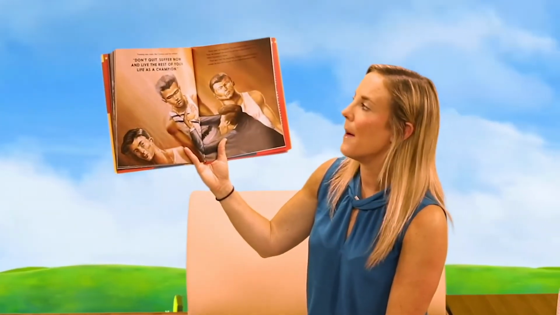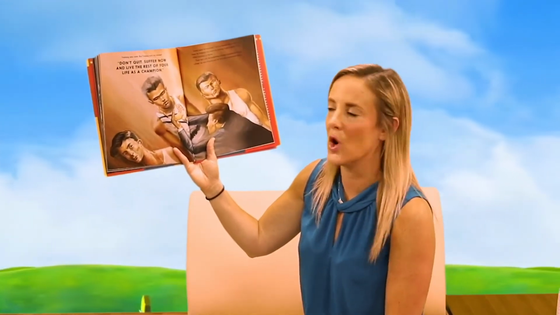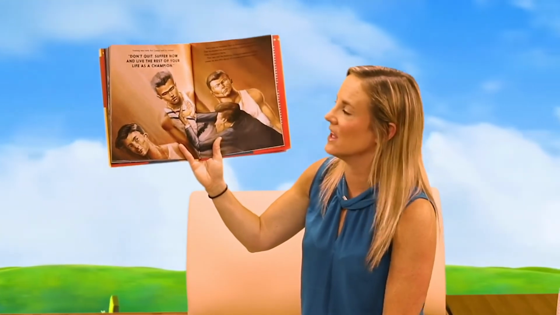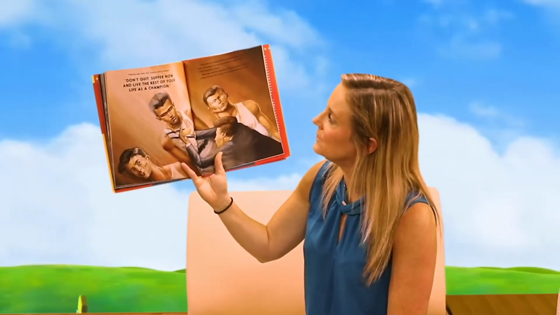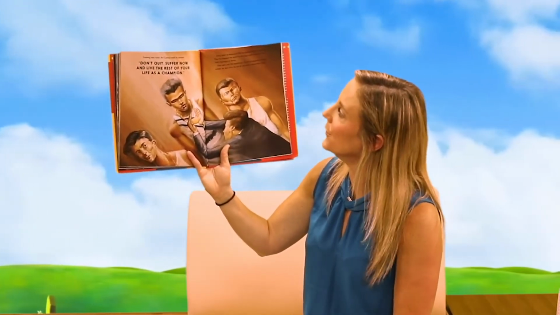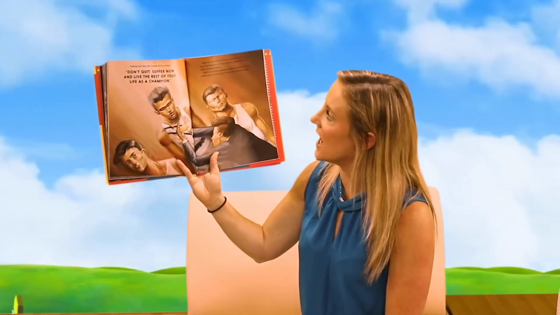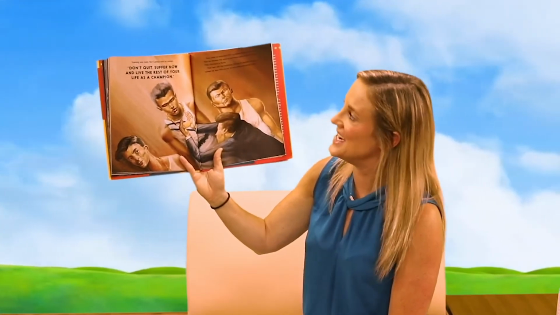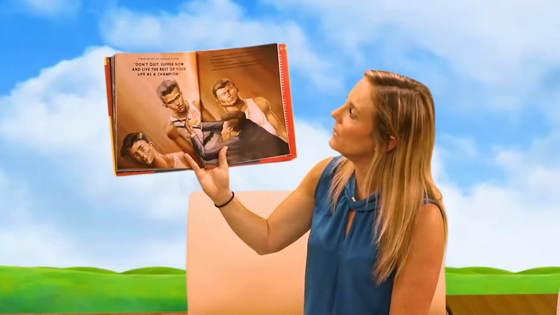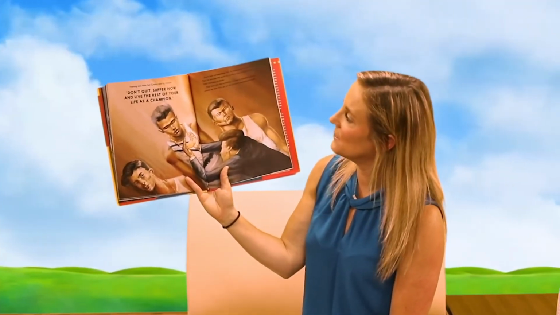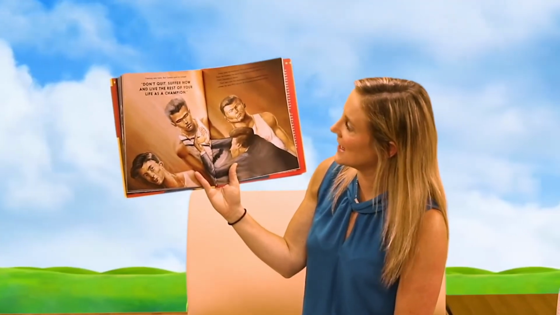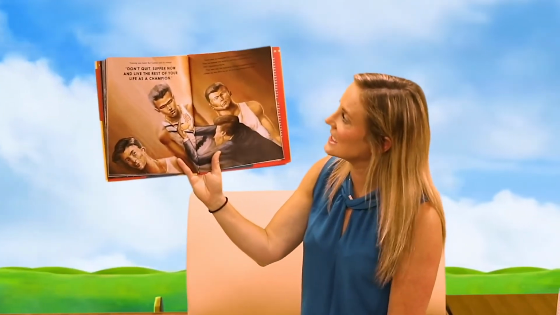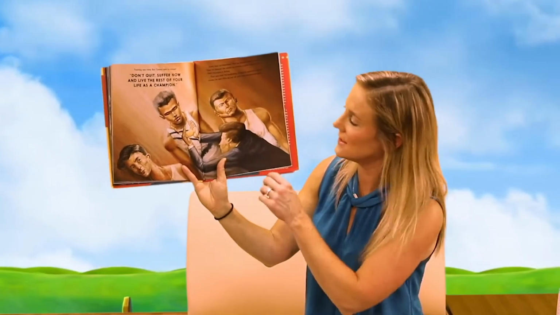Training was hard, but Cassius said to himself, "Don't quit. Suffer now and live the rest of your life as a champion." Every year he improved. First, he showed them in Kentucky. Then he showed the world by winning a gold medal at the 1960 Olympics in Rome. That was only the beginning. During his legendary boxing career, he won 56 out of 61 professional fights.